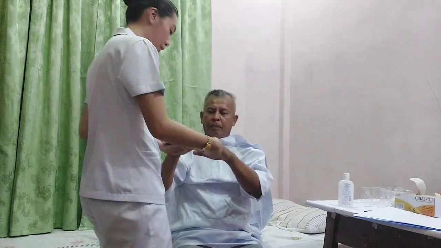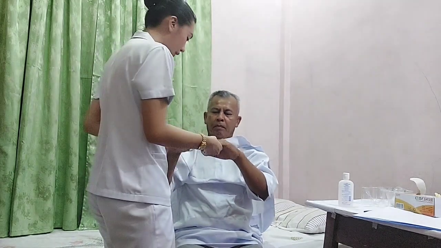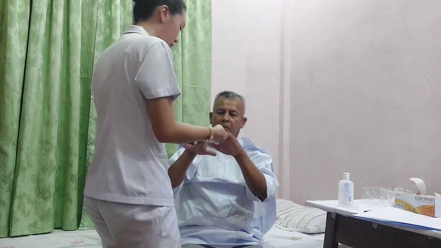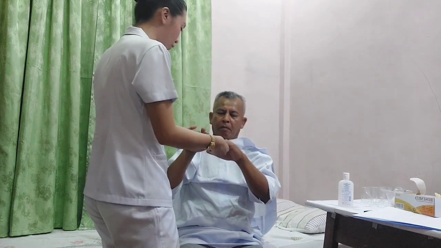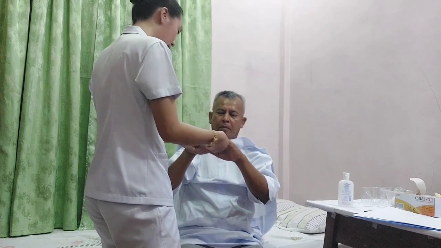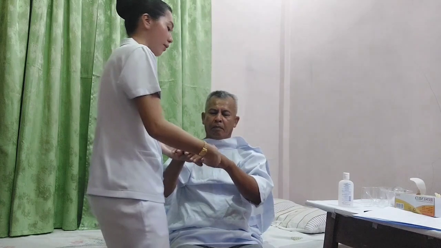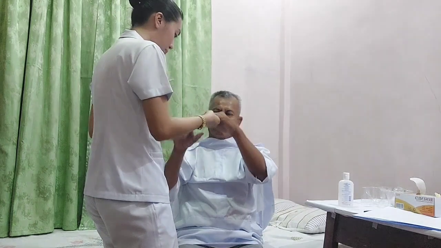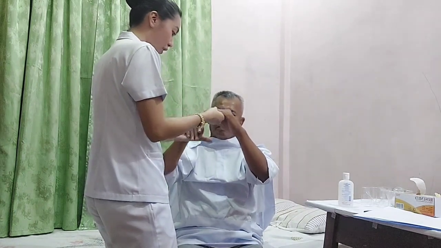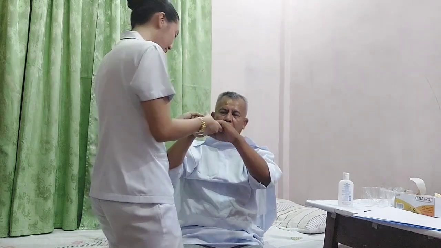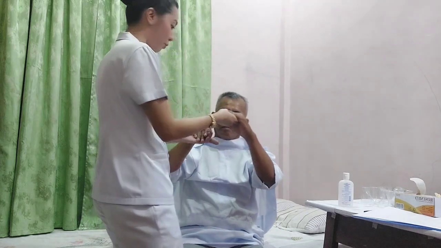Okay, first thing is to inspect the nail grooming and cleanliness. So I can see that your nails are clean and well manicured. Okay, and next, inspect the color and markings of the nail. So it is pink toned, which is what we want to see, and also there are no markings, so it is normal.